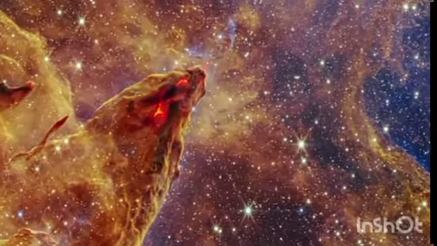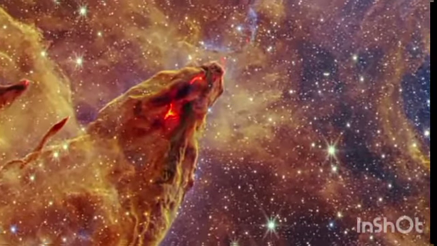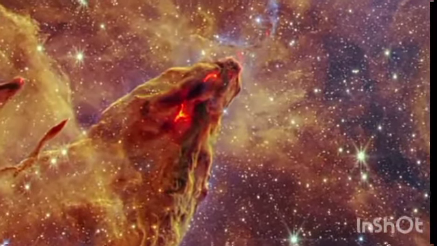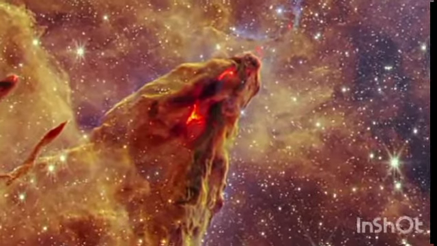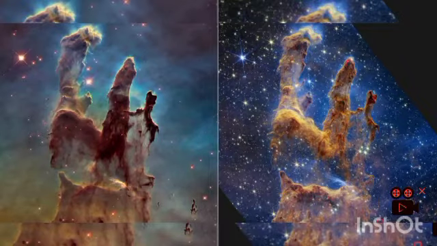Today we will try to compare the newly released image of James Webb with the older image released by the Hubble. The number of stars visible in the Webb image versus the Hubble image, both in the pillars of the nebula as well as in the background.